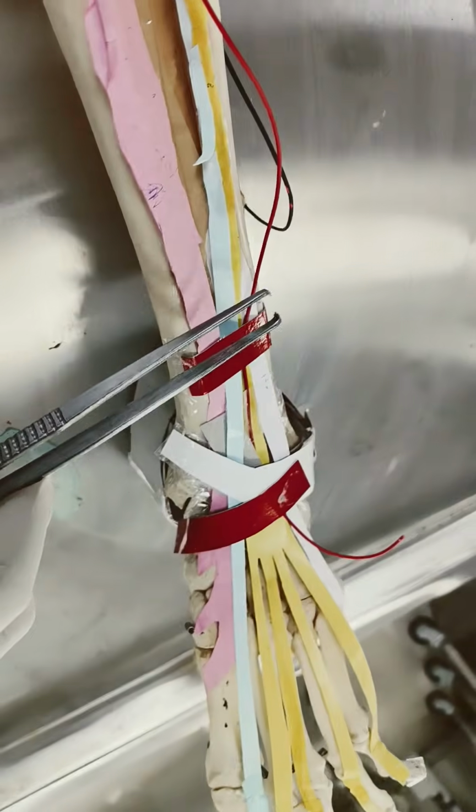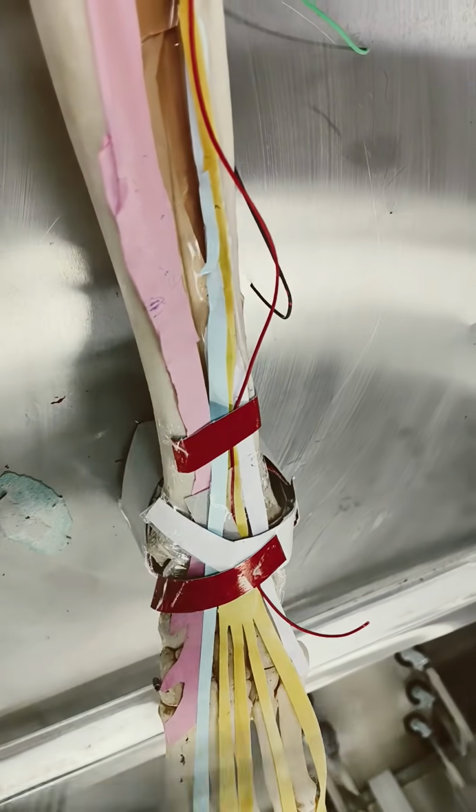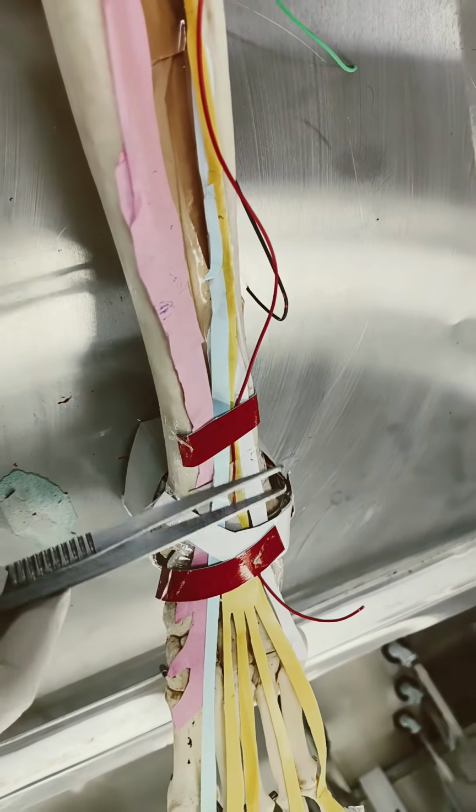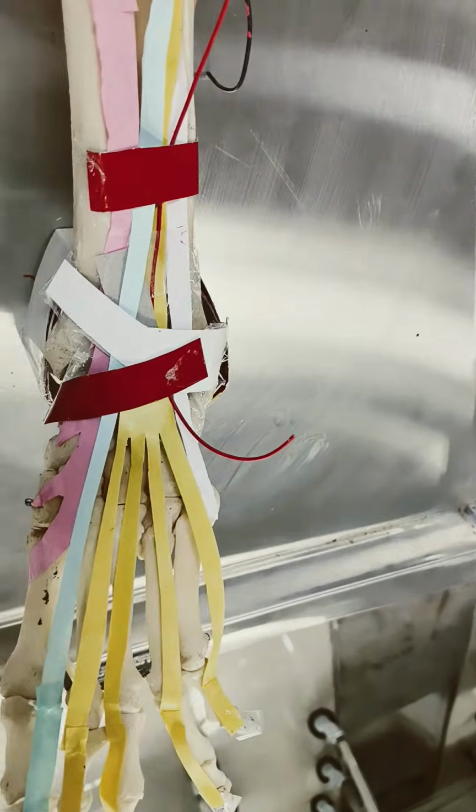And the superior extensor retinaculum is also of 1 layer, beneath which all structures pass, and we all know the arrangement of structures.